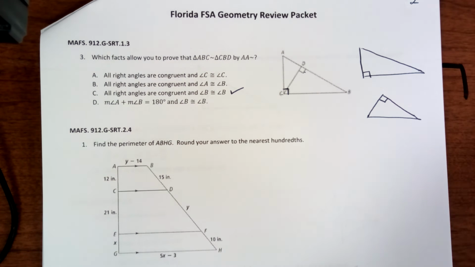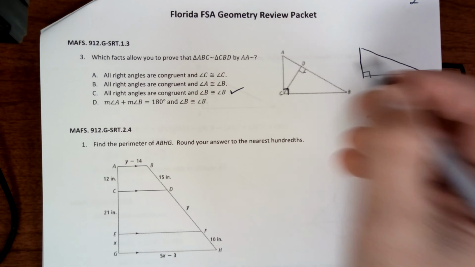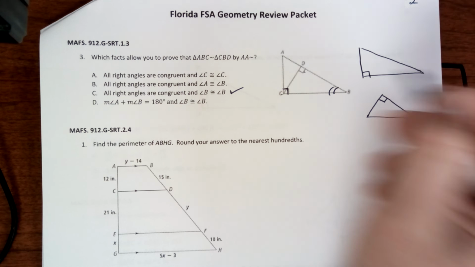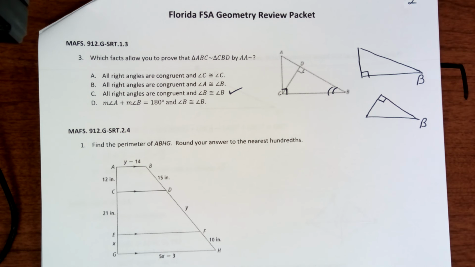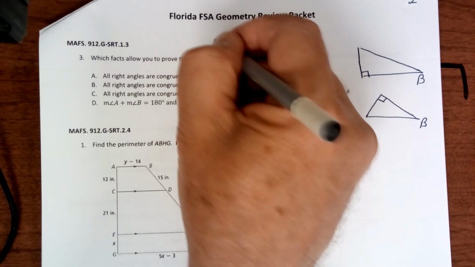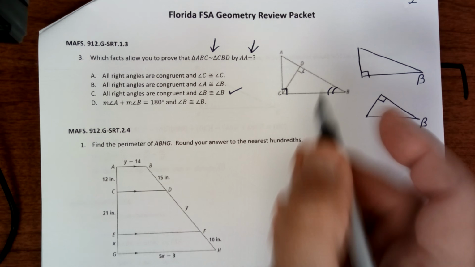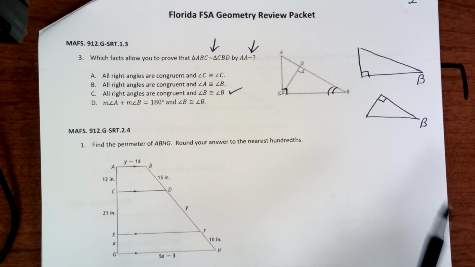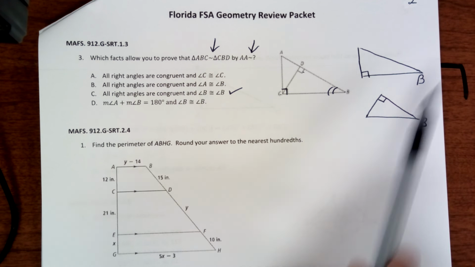Okay, so all right angles are congruent, and then this angle here, angle B, is shared by both of these. Okay, and they want you to prove similarity. So by angle similarity, that would be the reason. All right angles are congruent, and they both share angle B. All right, the next one.